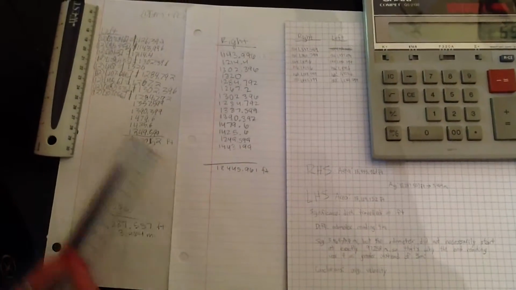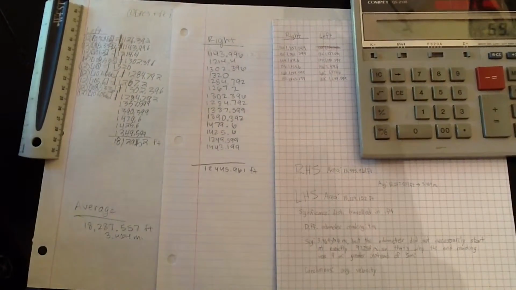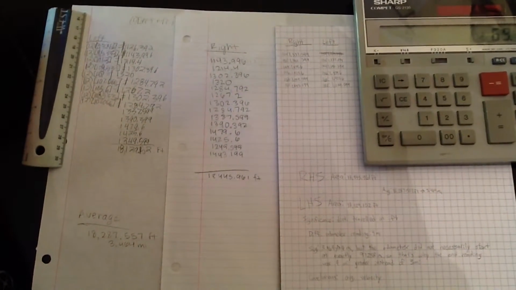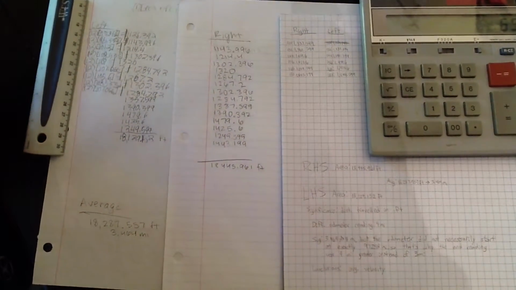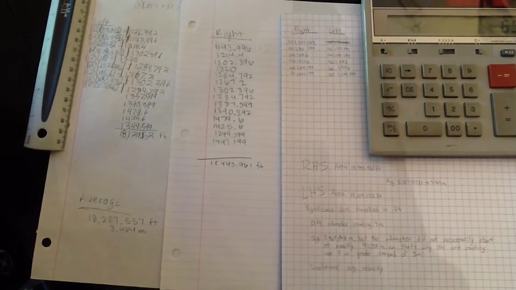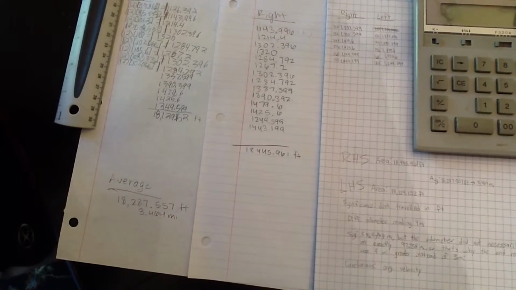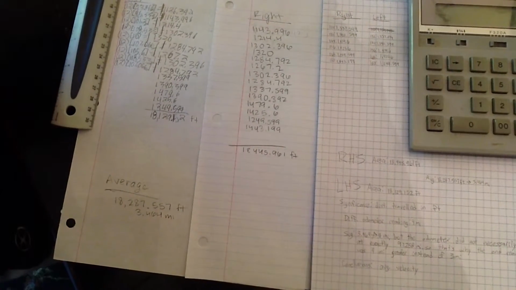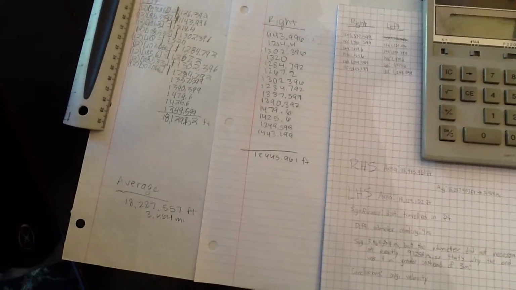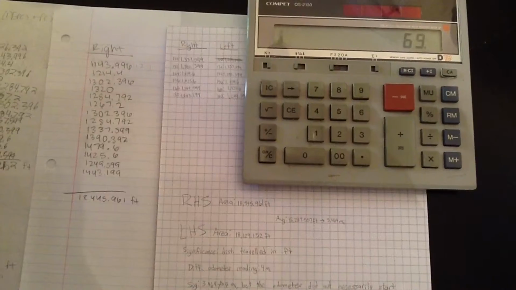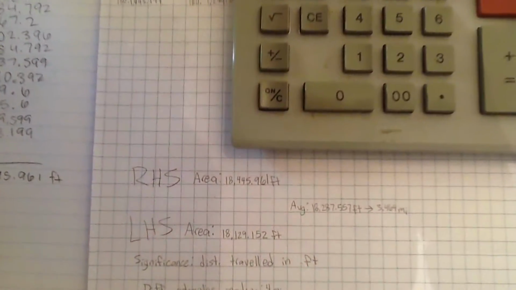So this is our left-hand sums, and these are our right-hand sums, and our area for the left-hand sum is 18,129.152 feet. And then the area for the right-hand sums is 18,445.961 feet. And the average area is 18,287.557 feet. And that is equivalent to 3.464 miles. Therefore, the significance of the area underneath the graph is equivalent to the distance traveled in feet.